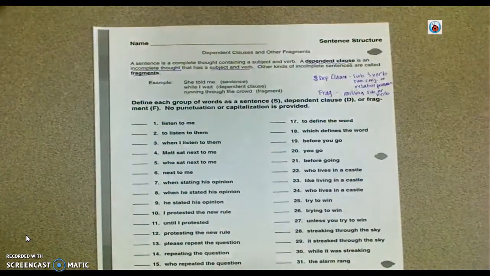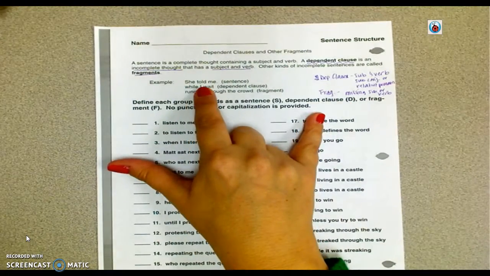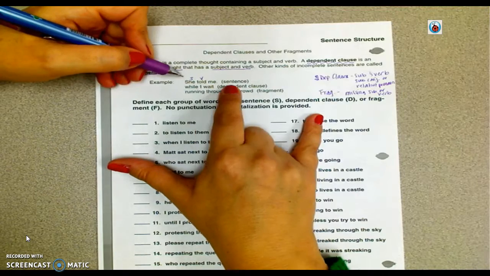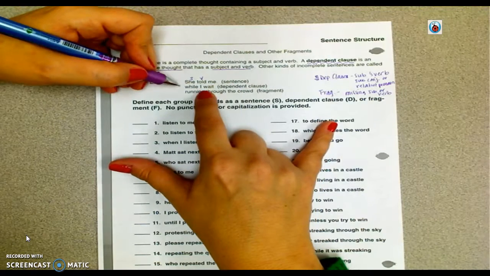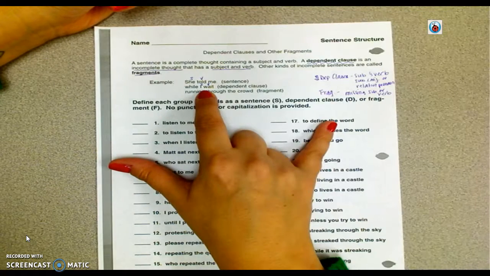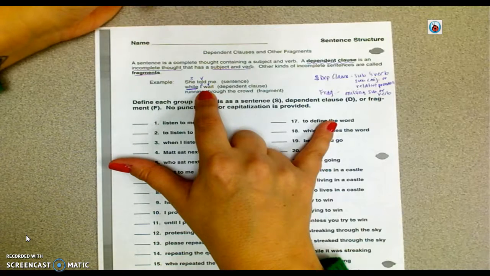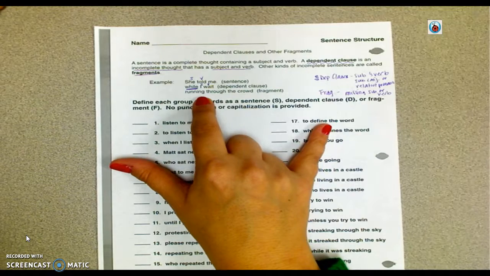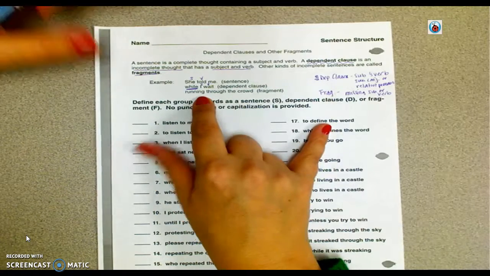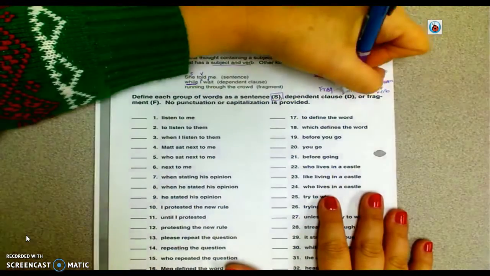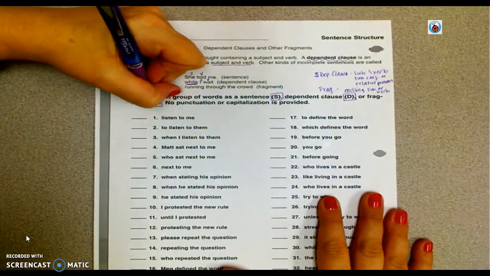Okay? So if we look at the examples, it says, "She told me." We're going to ask our questions like we always do. Who or what did it? She. What did she do? She told. Okay? It's a sentence. It's a complete thought. "While I wait." Who or what did it? I. What did I do? Wait. We've got this relative pronoun here, so it's a dependent clause. "Running through the crowd." That makes no sense. There's no subject. There's not a solid verb, so it's a fragment. So we're going to decide if it's a sentence, a dependent clause, or a fragment.